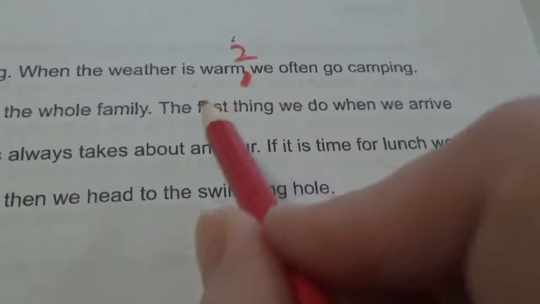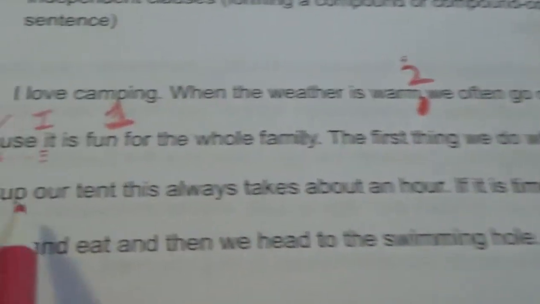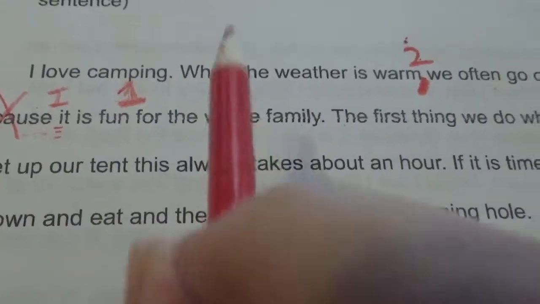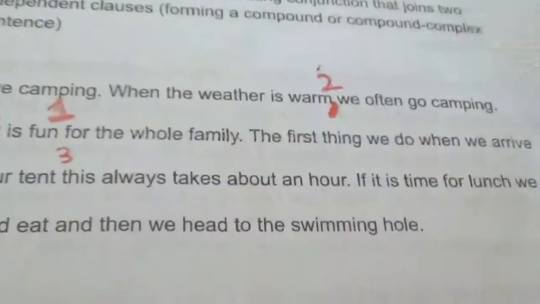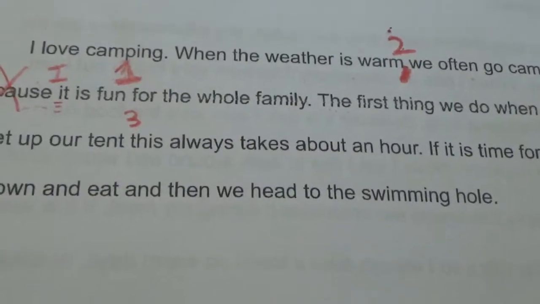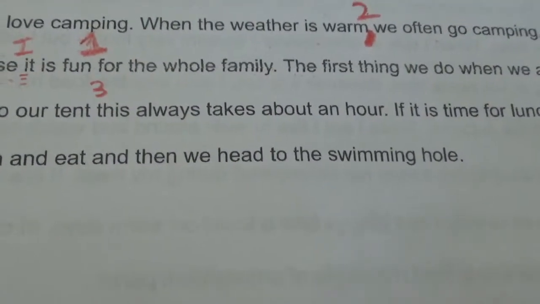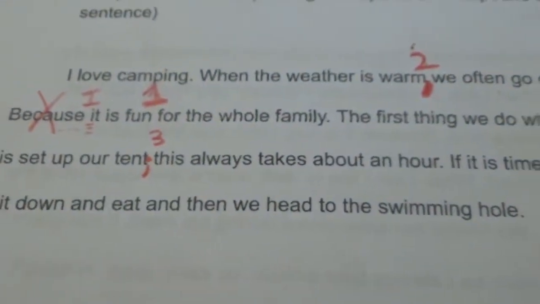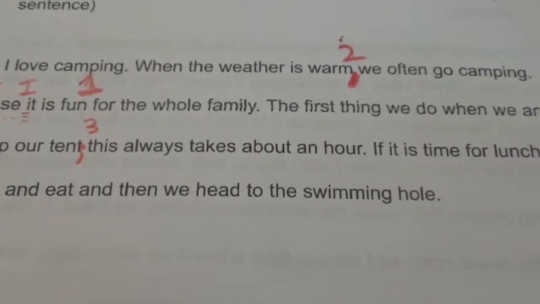So let's look at this one. The first thing we do when we arrive is set up our tent. This always takes about an hour. So the first thing I'm going to put is the number. It is a run-on sentence. It's a number 3. I'm going to put it right there. I'm just going to put a semicolon there. You might choose to correct it with a comma and an and, or you might choose to put a period and a capital T and start a new sentence. I'm going to put a semicolon. All right, let's go on.